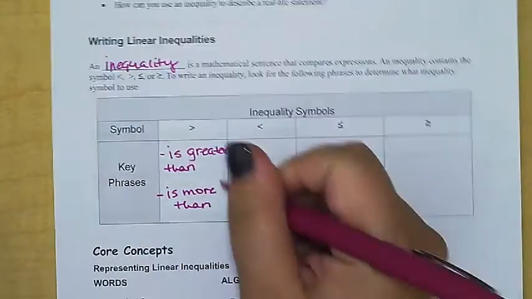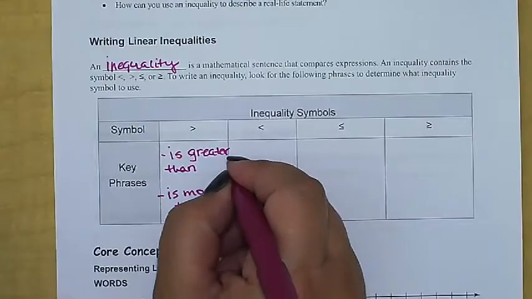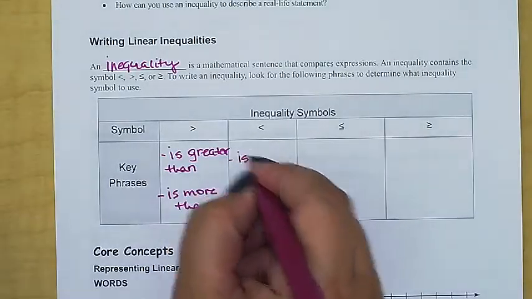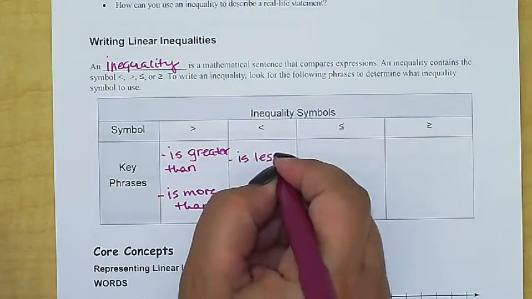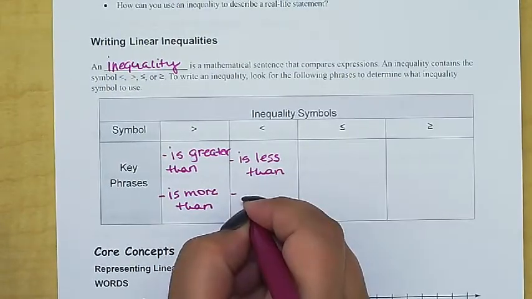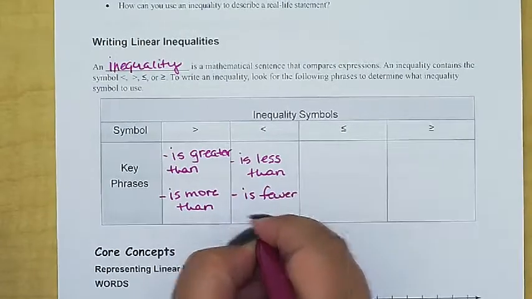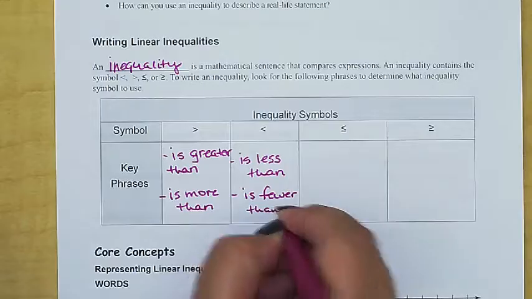If it's less than, similarly, a lot of times the wording is pretty straightforward. They might say some quantity is less than another quantity, or fewer, right? Sometimes we say this much is fewer than something else.